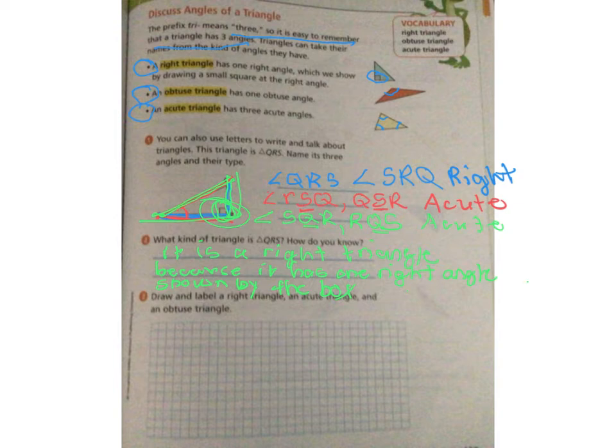Number 3 asks us to draw and label a right triangle, an acute triangle, and an obtuse triangle. So we're going to be doing 3 different triangles. The first triangle it's asking us to draw is a right triangle. And as you can see, I drew a nice right angle, and I put the little box to show that that is the 90-degree angle.